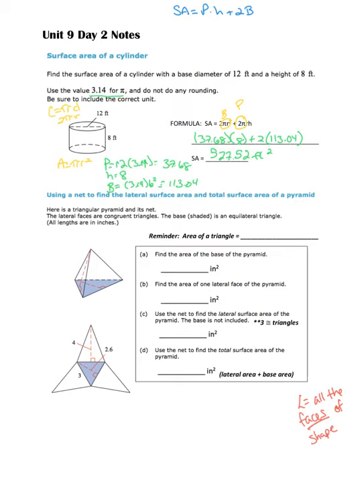So let's do some remembering. Area of a triangle, 1/2 base times height. I always put parentheses in, just what I do. So you're going to find the base of the pyramid. Let's see. There's the base. The base is shaded. The lateral faces are congruent triangles.